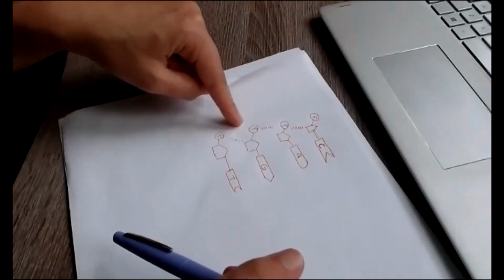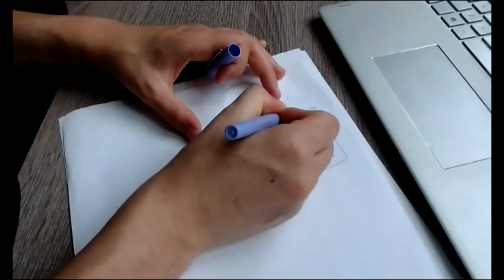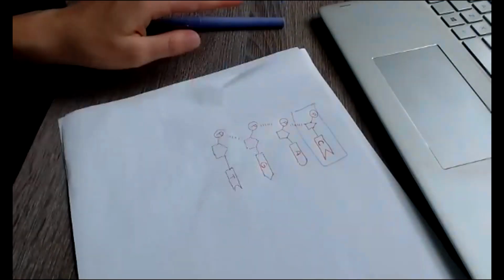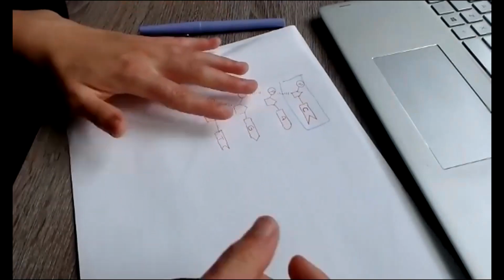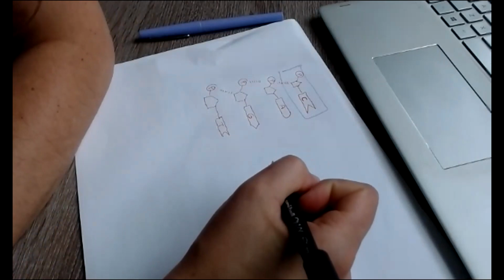I decided to make 4, and you can see that this is 1 nucleotide, right? This is another nucleotide, another, and another. Opposite to that, we have the other strand. And remember, these two strands interact. The way that it's drawn out actually is a little bit different.